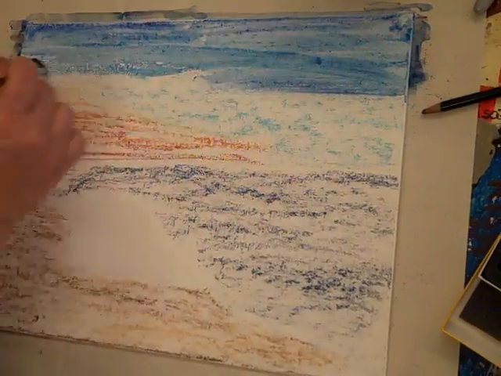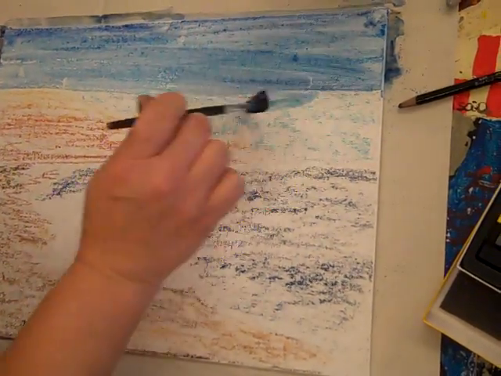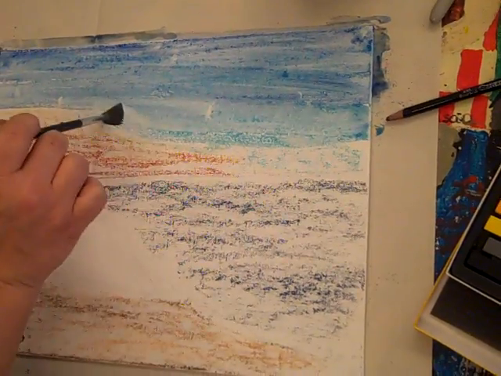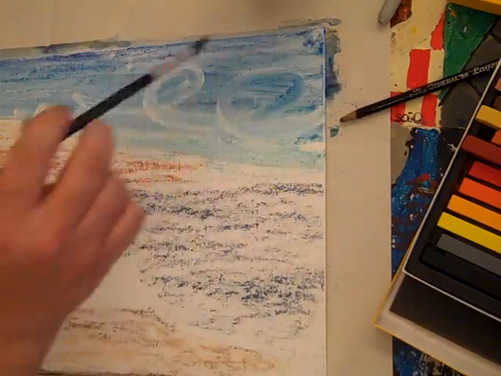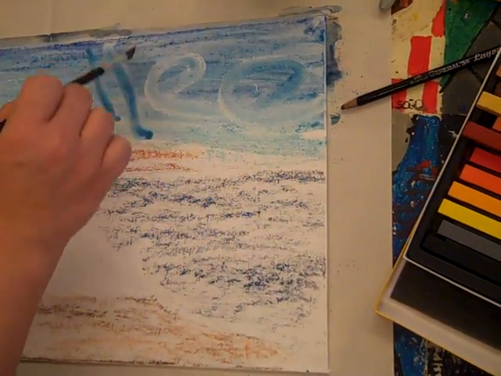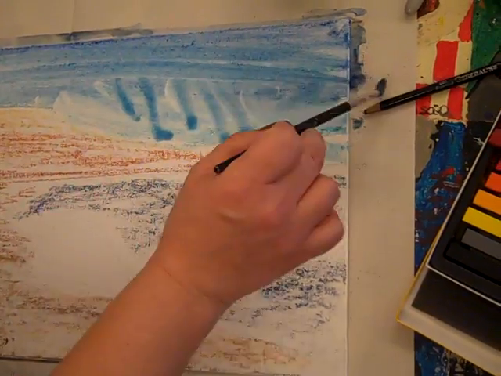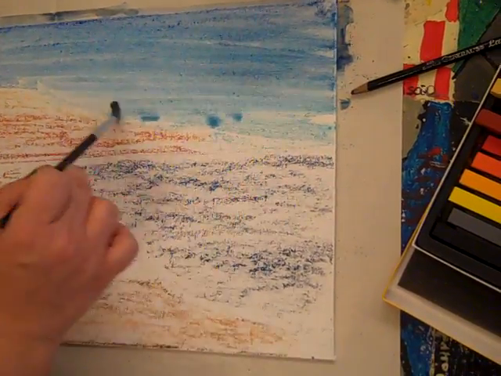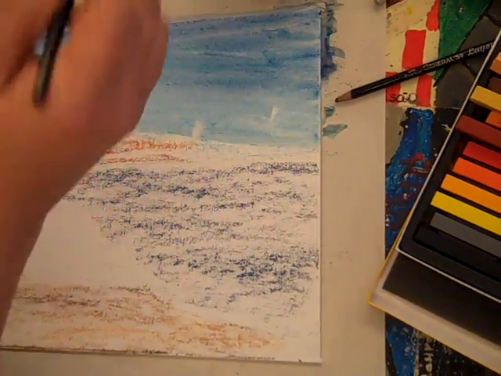Think about the direction of your brush stroke. In general, when you're working with landscapes, you want to work with horizontal lines. If you use vertical lines, loopy lines, you're going to give the illusion that it's windy. If you make lines that are going down, you're going to give the illusion of it being storming. So just pay attention to your brush and the strokes that you're making when working with it.